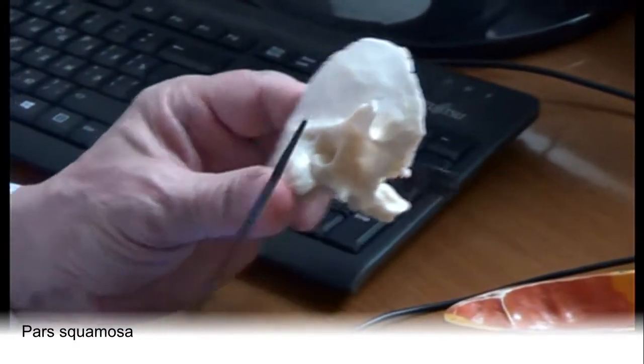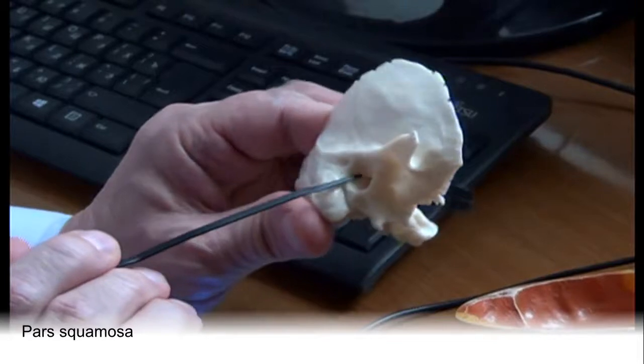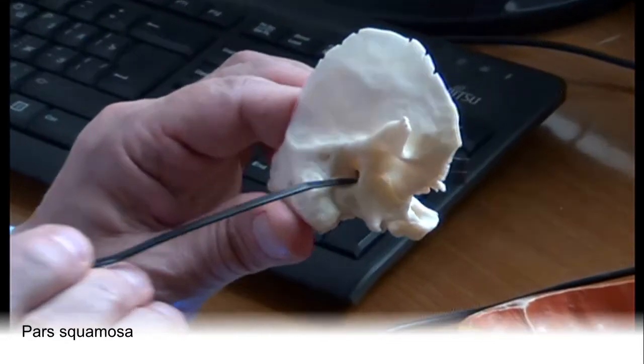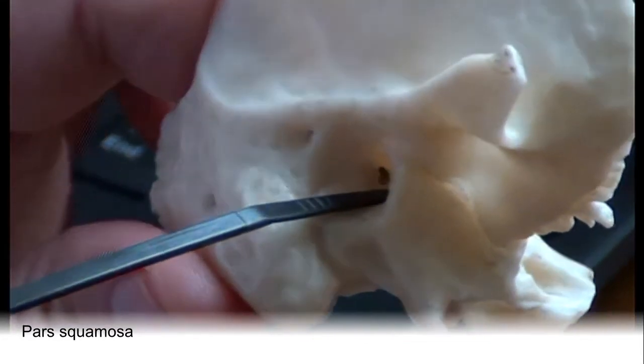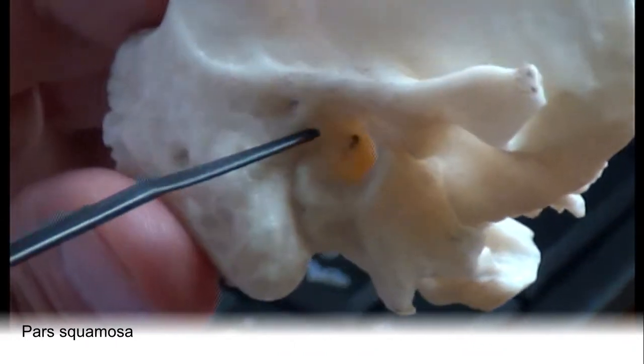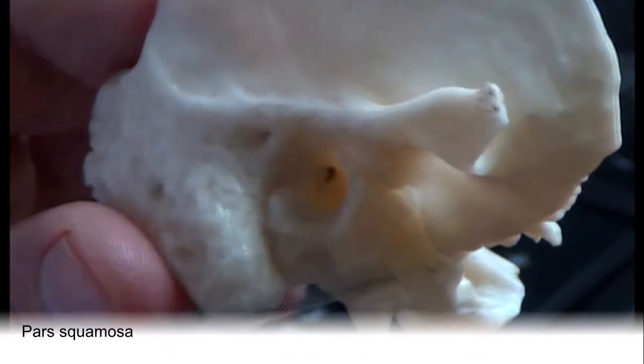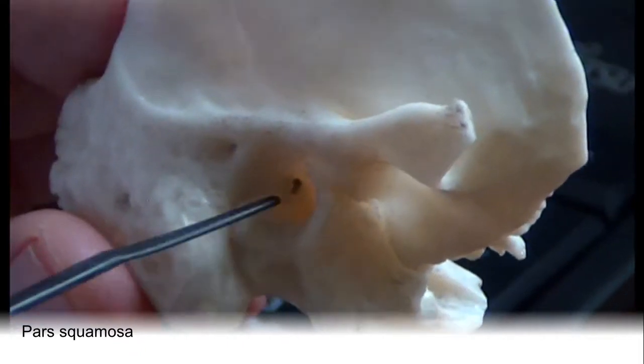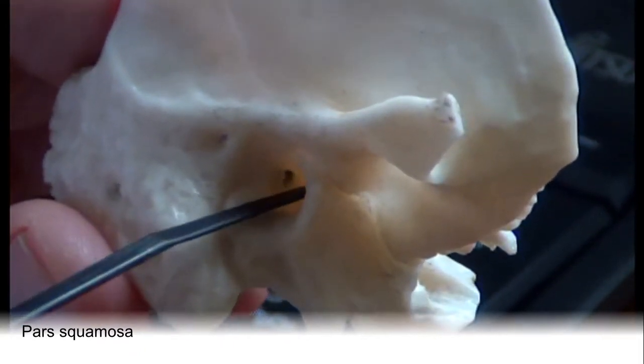And second part is around this foramen. This foramen called meatus acousticus externus.